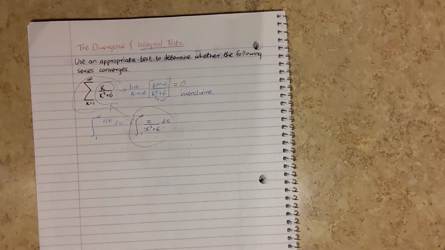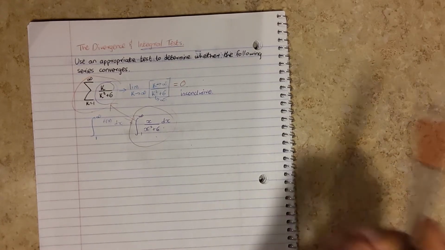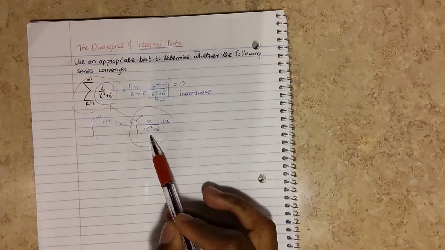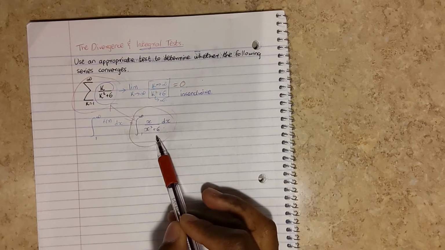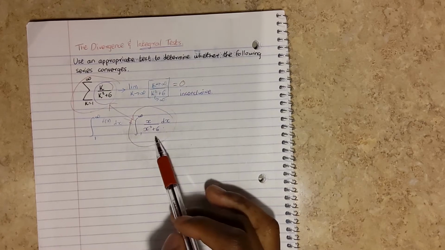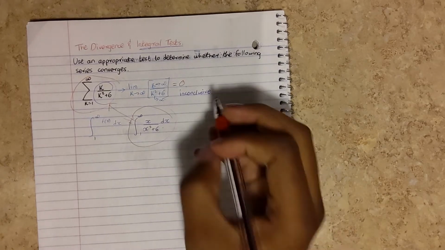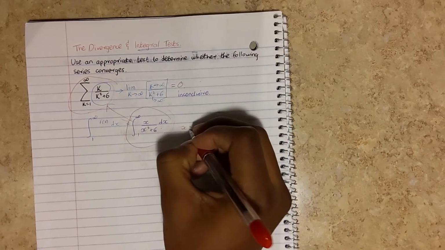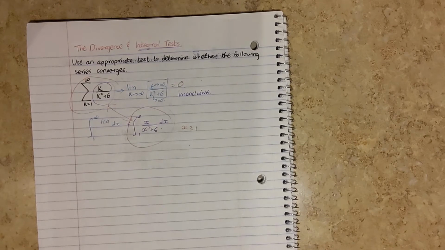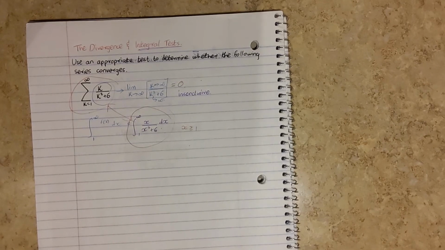So luckily we can understand that this f of x over here, one, is continuous, two, is positive, and three, is non-increasing for x greater than or equal to 1, right? So in that case, we could use the integral test over here.